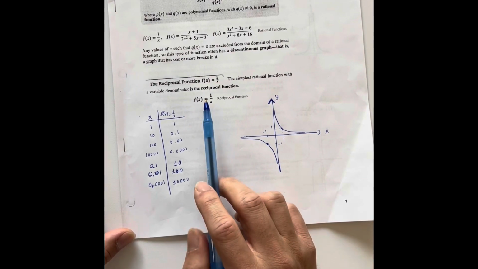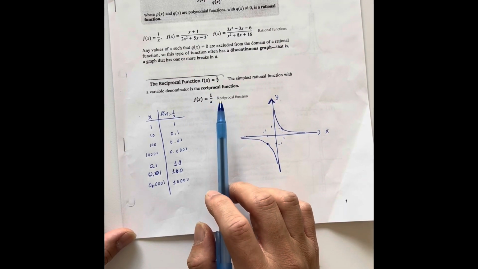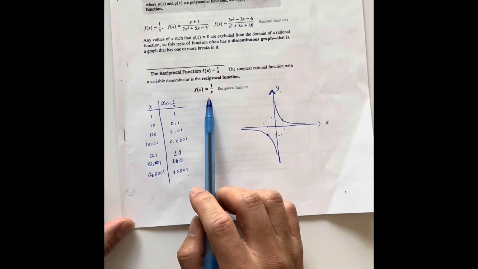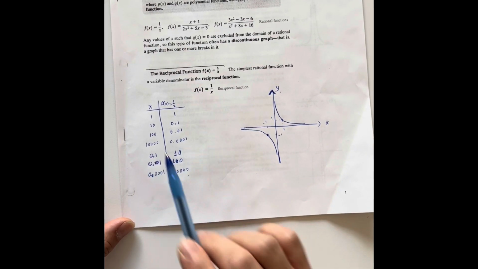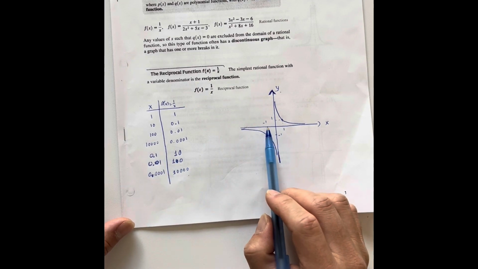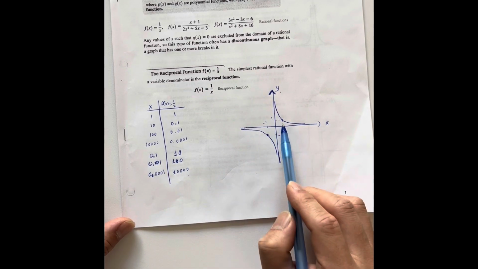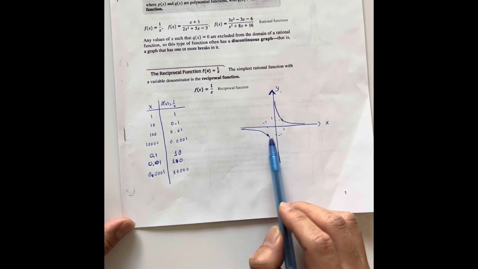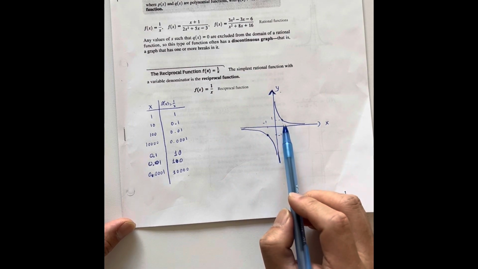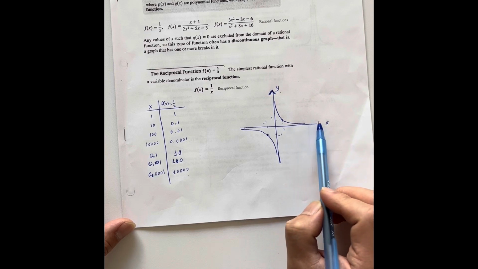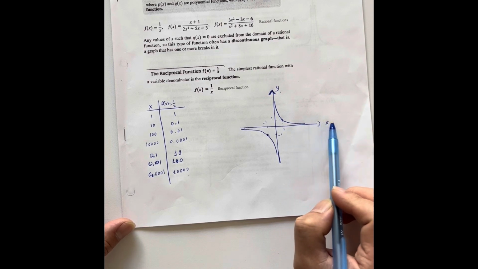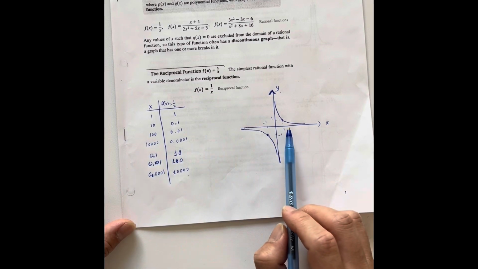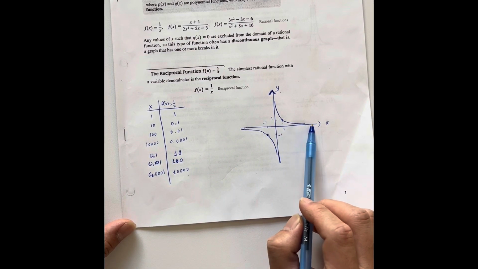So the graphs of rational functions often have some special properties. We can start looking with the simplest form, f of x is 1 over x. This is what it looks like. At x equals 1, y equals 1; x equals minus 1, y equals minus 1. But as x approaches infinity, or x grows larger and larger, the value of the function gets really small.